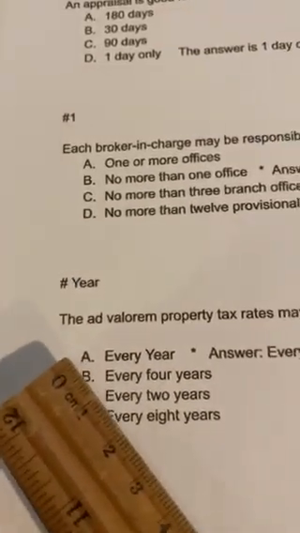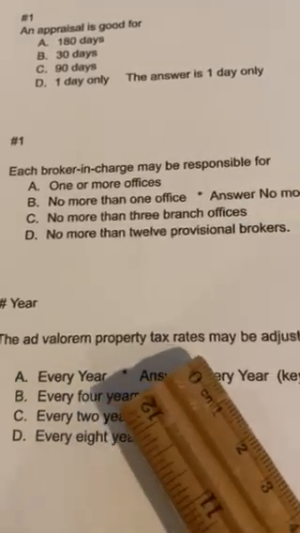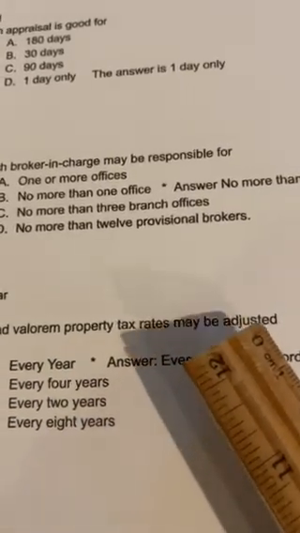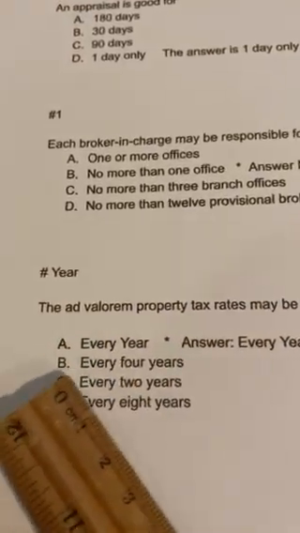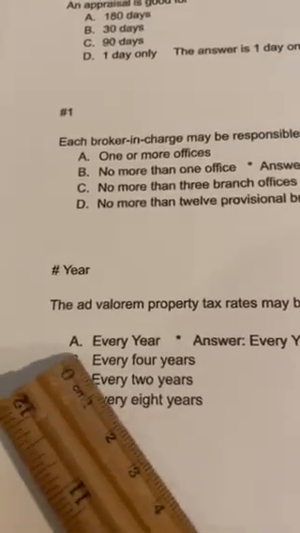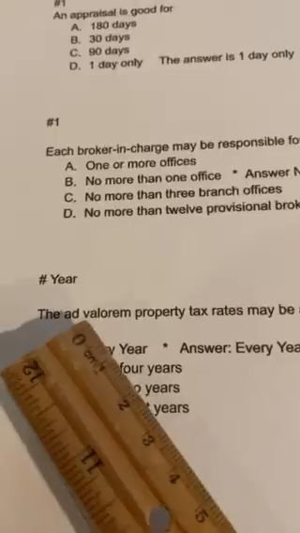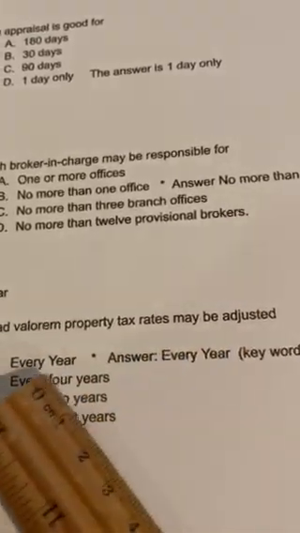And then the year, which I will give you more later on the year, the ad valorem property tax rates may be adjusted. The key word is adjusted. A, every year, B, every 4 years, C, every 2 years, D, every 8 years. Every year is your answer for the ad valorem property tax rates may be adjusted every year.